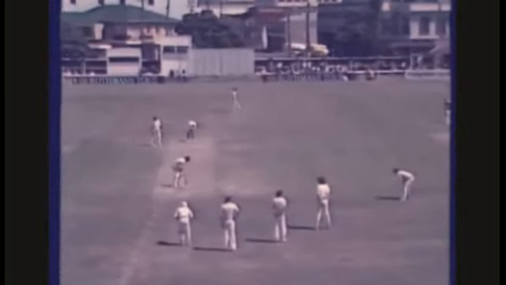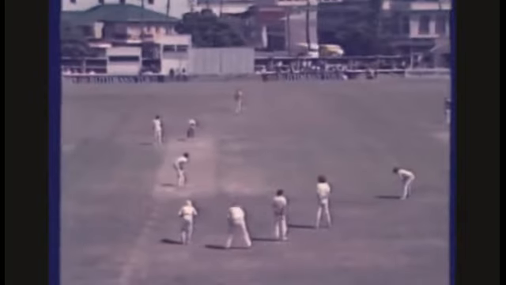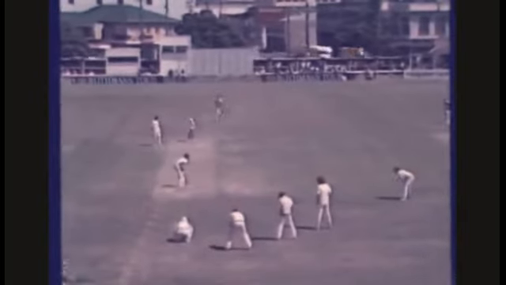Ooh, that's a good-looking shot. That's 4 runs. A magnificent blow. Oh, waited for that to come up to him, did Warren Lees, and simply carted it past extra cover. A grand shot. It'll be Mike Hendrick to Warren Lees. New Zealand 116 for 7.